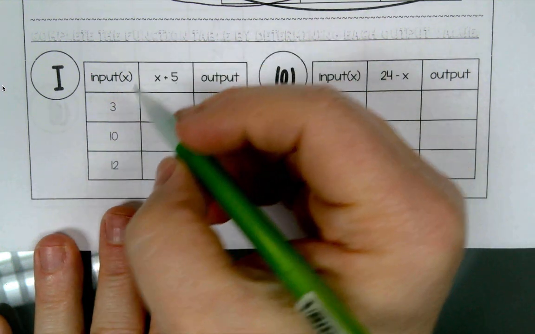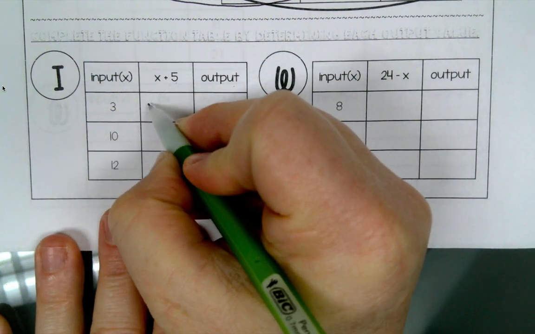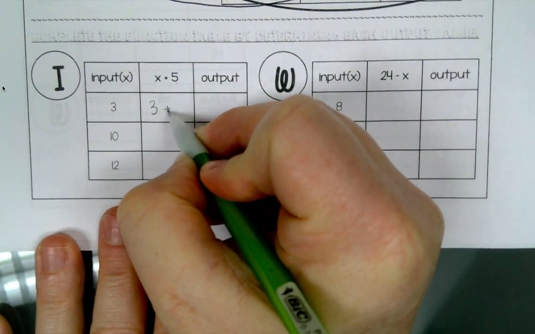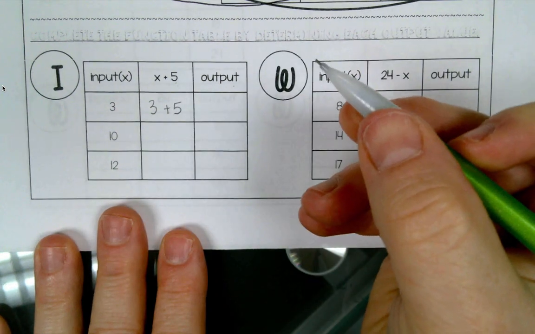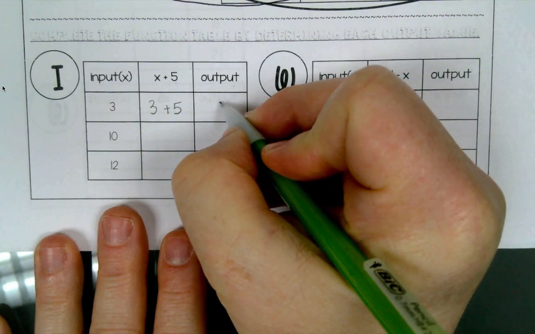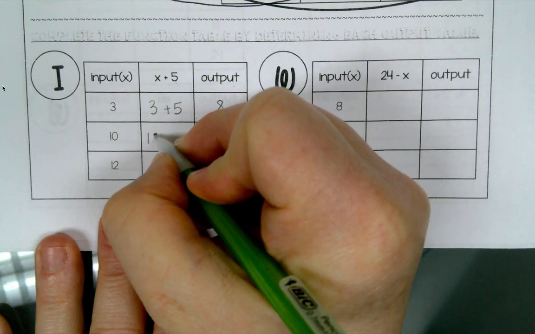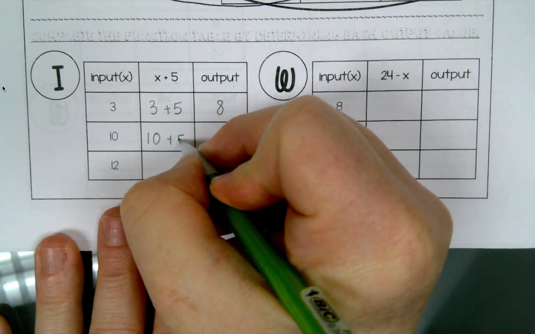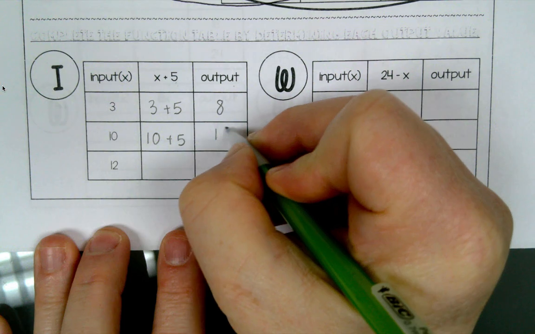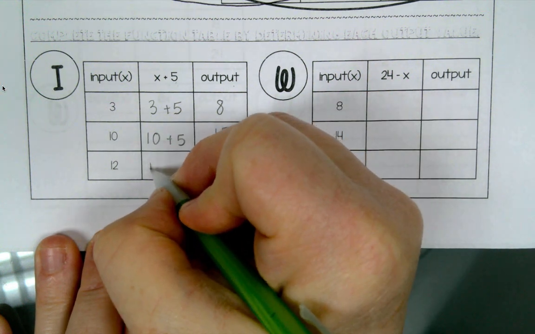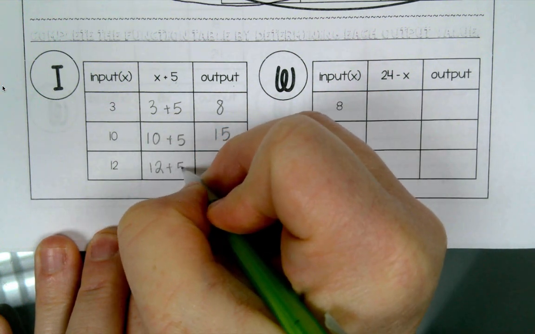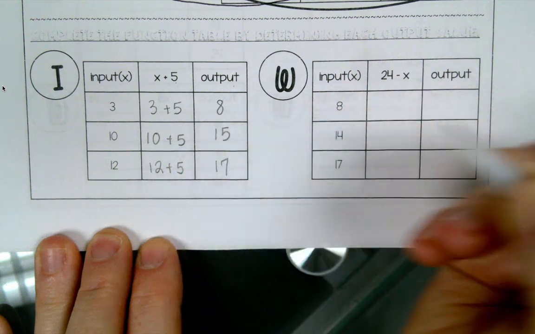Well, my x here is going to be 3. We're going to rewrite this plus 5. So I've rewritten my function rule. 3 plus 5 is 8. Then I have 10 plus 5 equals 15. Then I have 12 plus 5 equals 17.